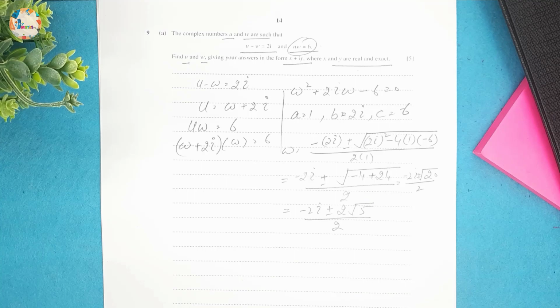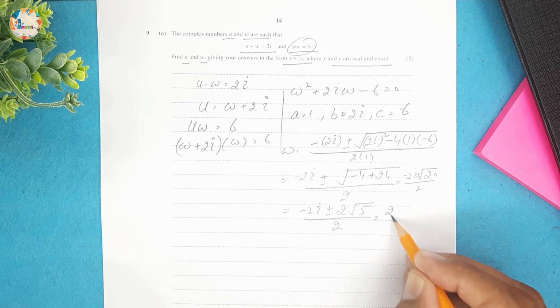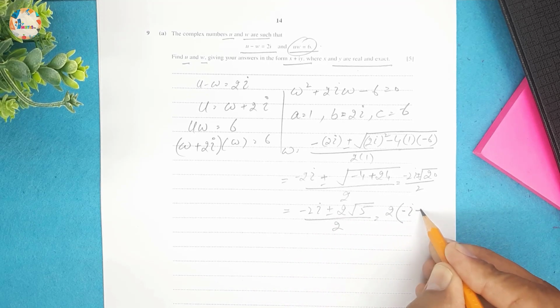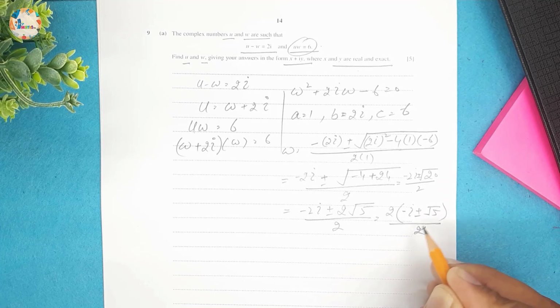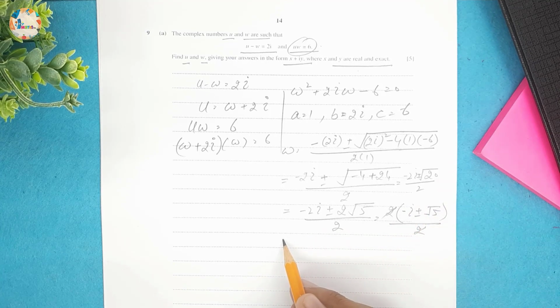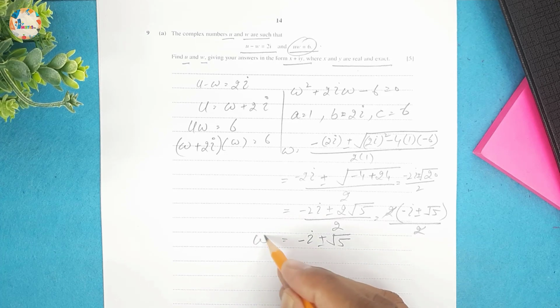Now we can cancel this 2 also. We can take 2 common from here, so inside will be minus i plus or minus root 5 divided by 2, and this 2 will be cancelled with this one, and we will get minus i plus or minus root 5. This will be w1 and w2, basically both values we have written over here.